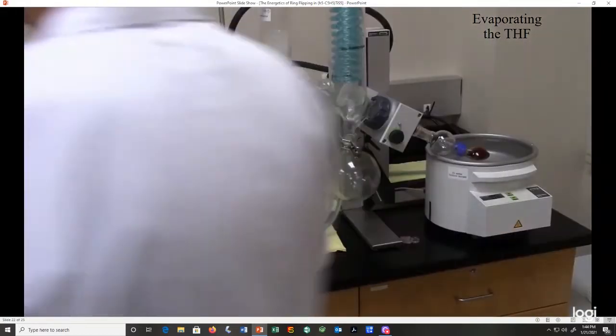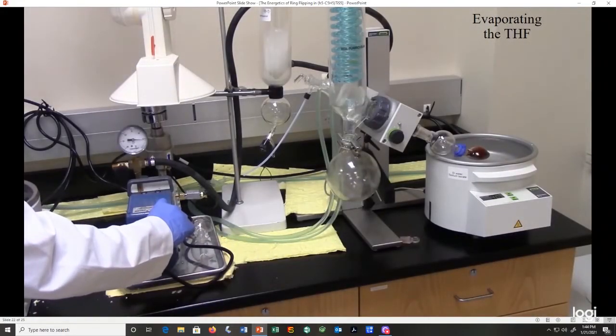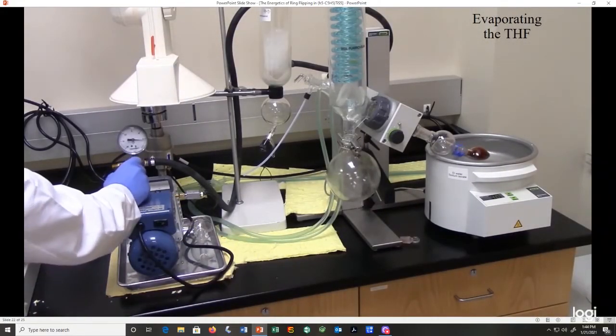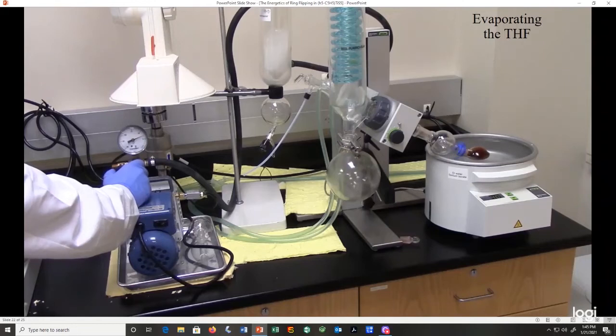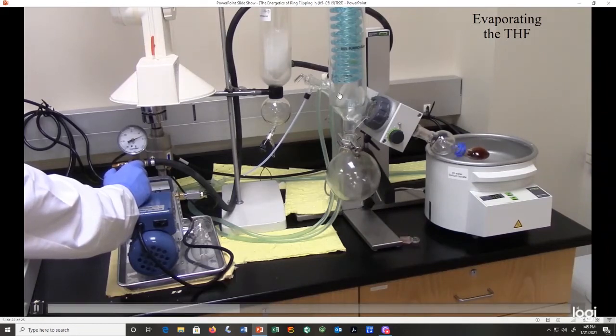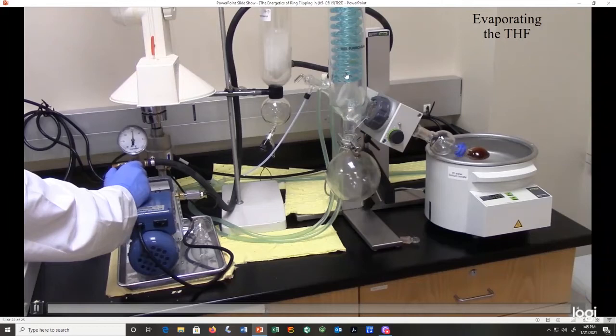So at this point we can go over to the vacuum pump, and we can turn the vacuum pump on, and we can slowly start closing down that valve. And if we keep our eye here on the condensing column, we can see when we've reached the boiling point or when we're getting a good flow of THF that's condensing off of this cold finger into the flask down here.